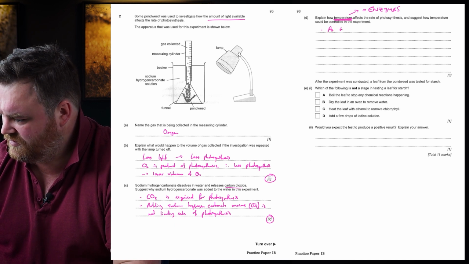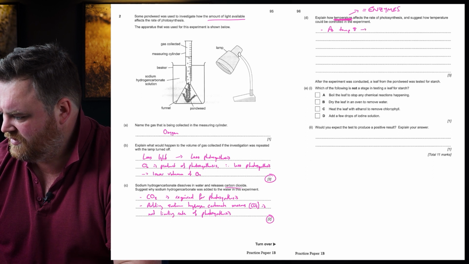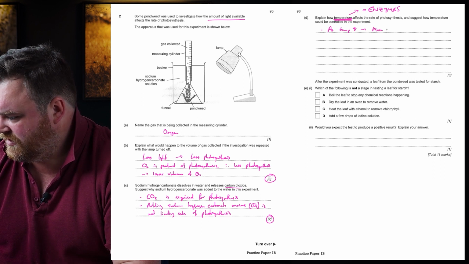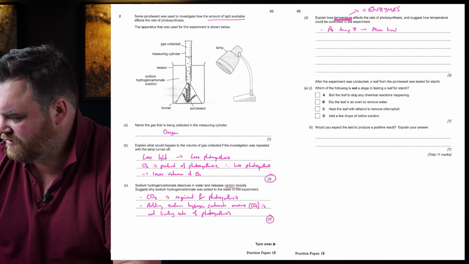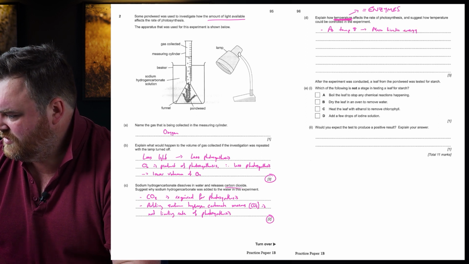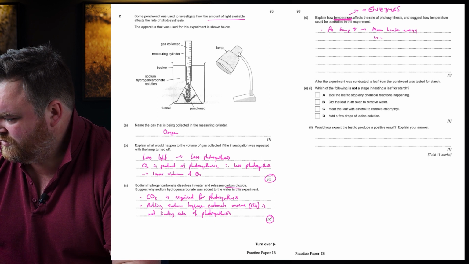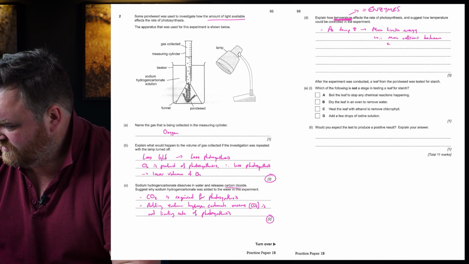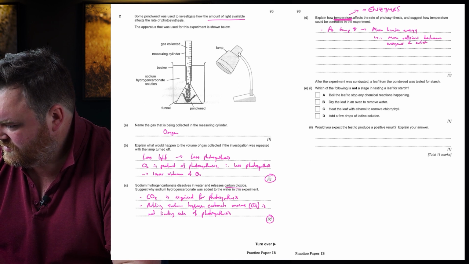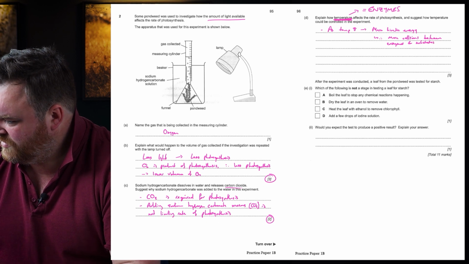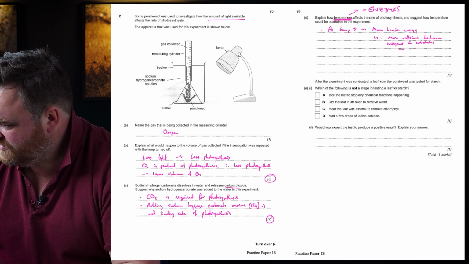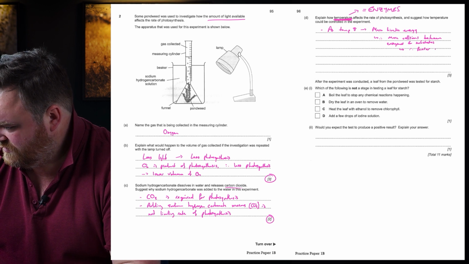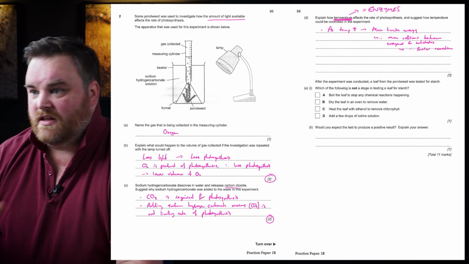So as temperature increases, that means we have more kinetic energy, and therefore more collisions between enzymes and substrates. More collisions, therefore a faster reaction. Okay, so that's the first half of our temperature answer.